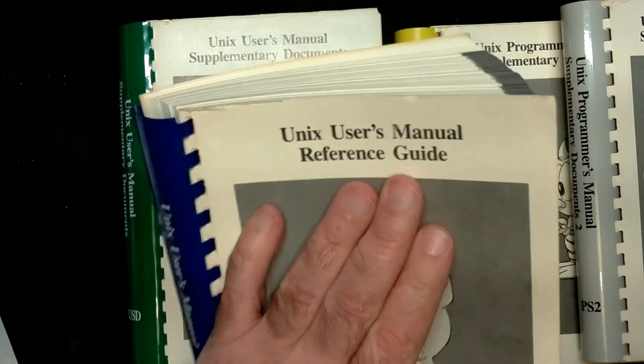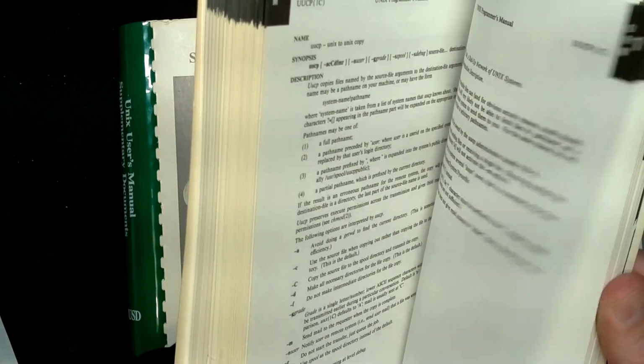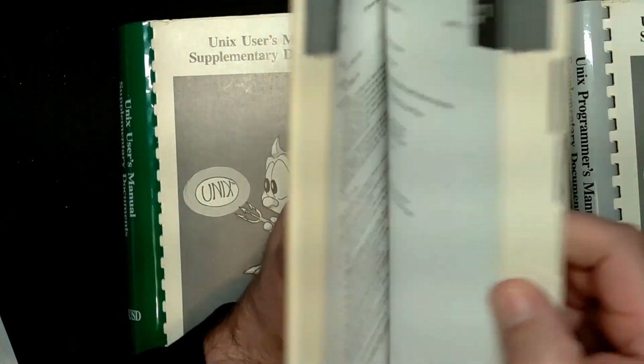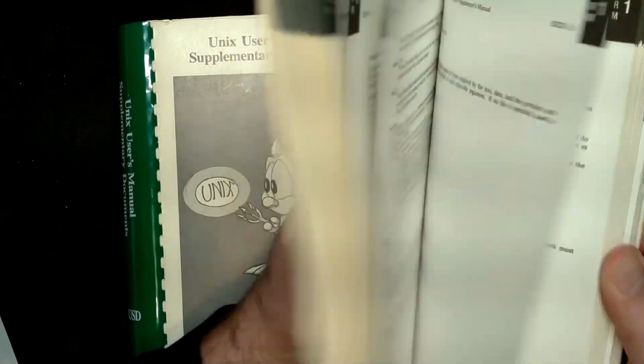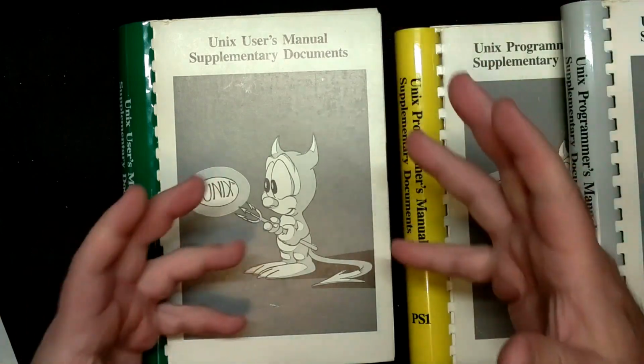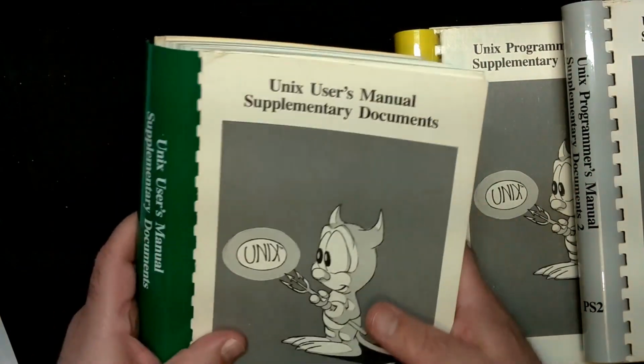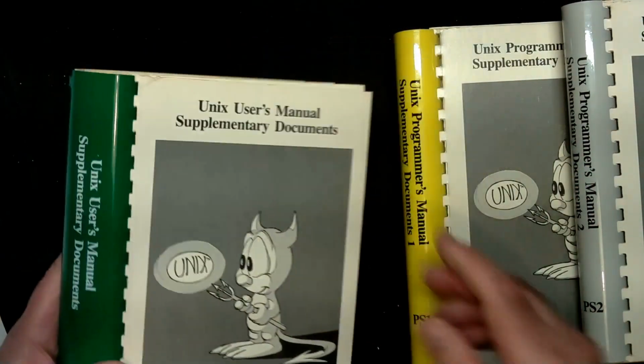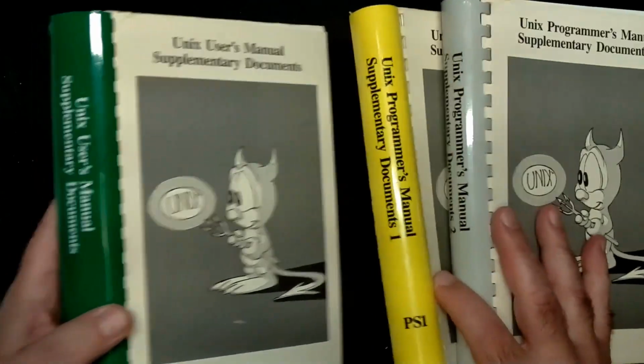Okay, users stuff. This is all the things that concern people who type stuff in on the command line. If you're going to write a shell script, it's going to use these commands in here, not C programs or even a Python program or something like that. So that leaves us with these supplementary documents.